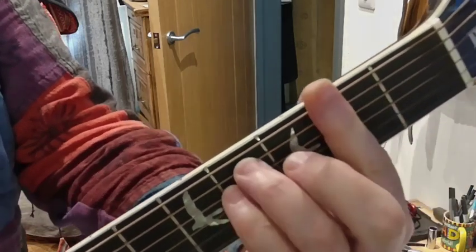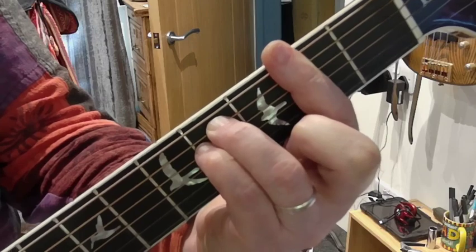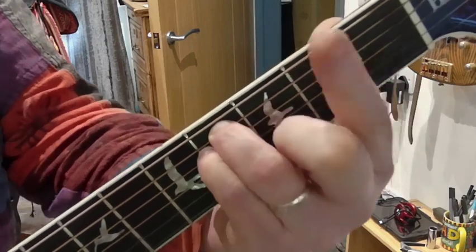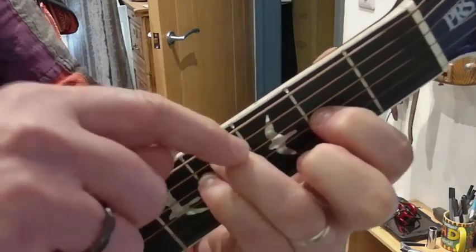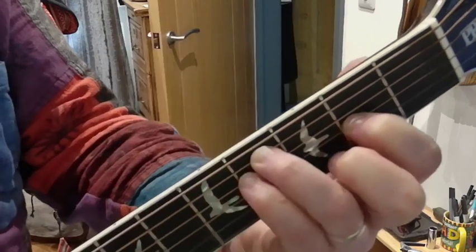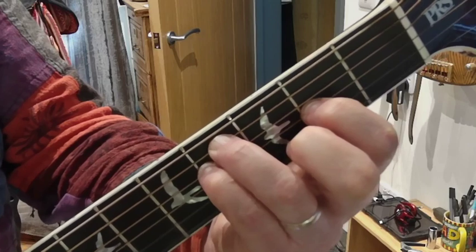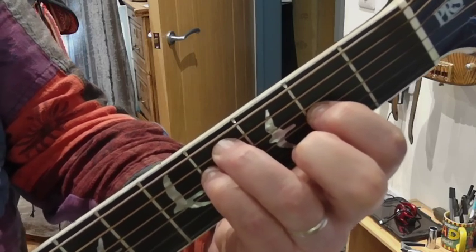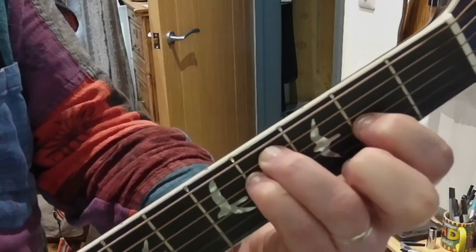And F sharp minor, which is generally a bar chord. If you struggle with bars, try doing a minor like that. So I've got my fifth, my root, and my flat 3. So it's F sharp minor, but I'm playing the top 2 strings open. That makes it a minor 11, I think.